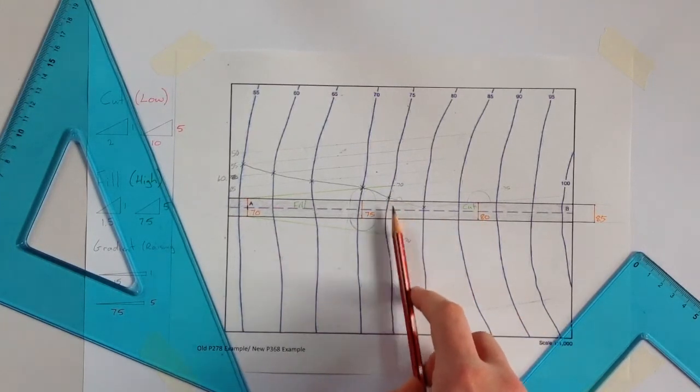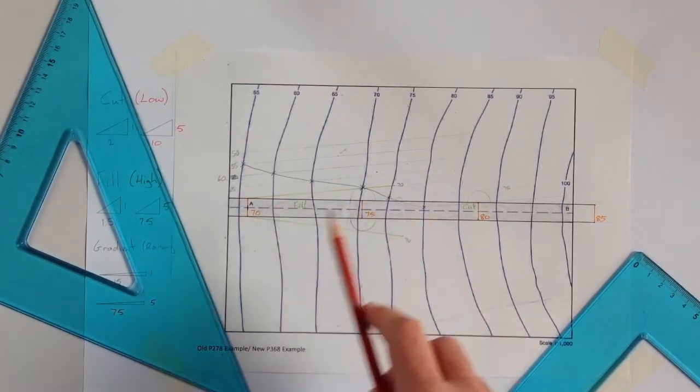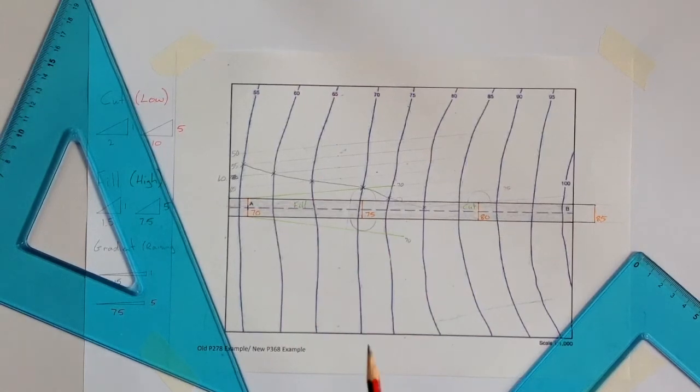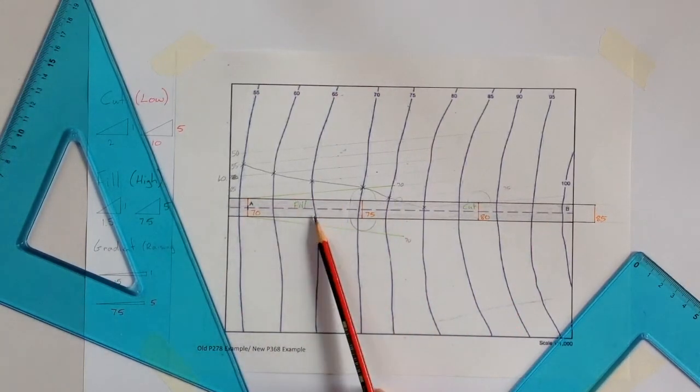And so finding this point has to be done by going into the road because we have no other really way of doing it. Okay, so that's the fill. You do the same at the bottom.